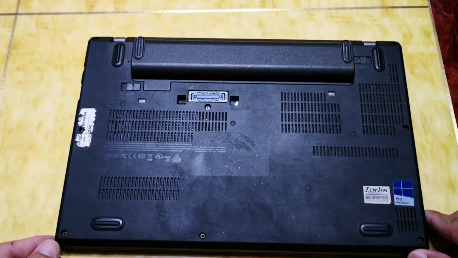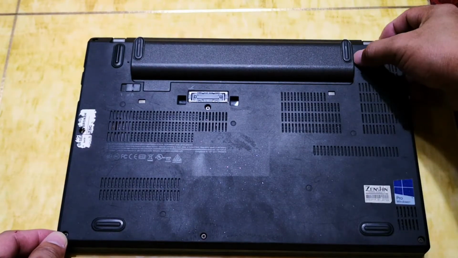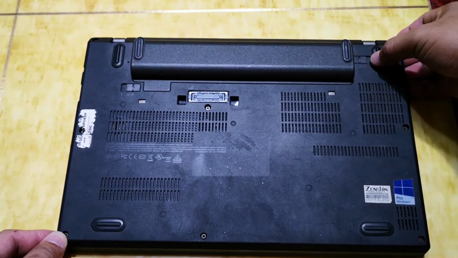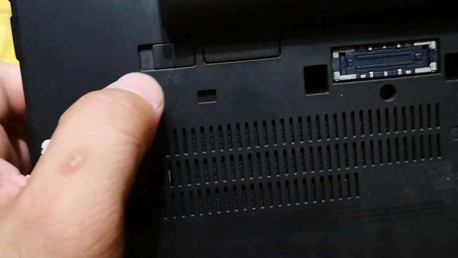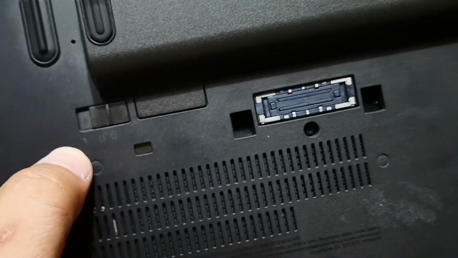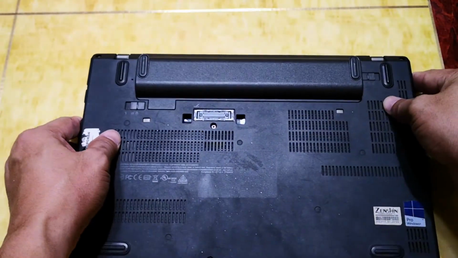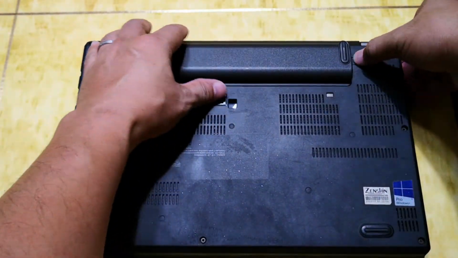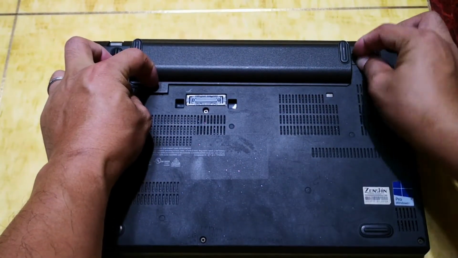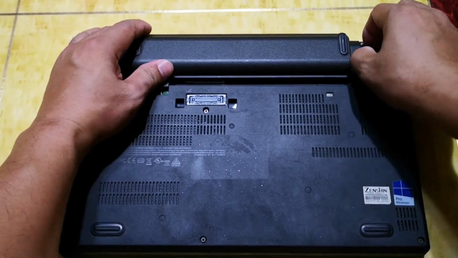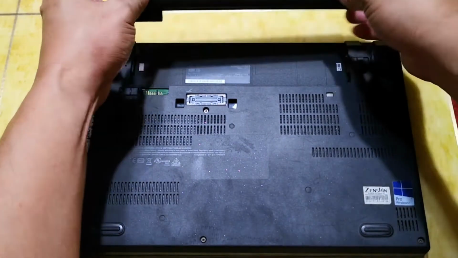So to start off, first we need to remove the battery. So to remove the battery, you're going to unlatch this one here. So there's a latch, it says lock and unlock, and also on this side here. Slightly push the battery outward. It should come out easily. Okay.